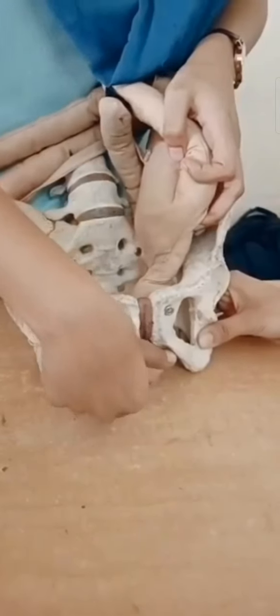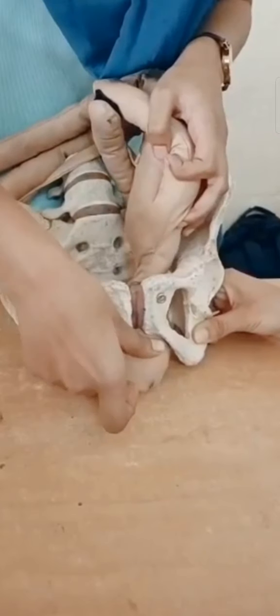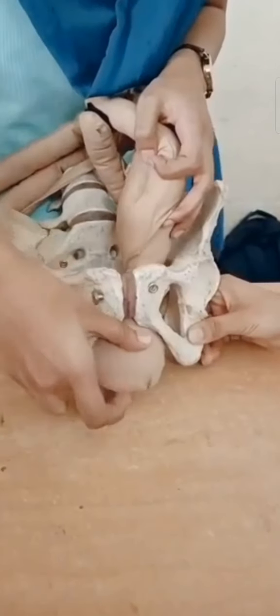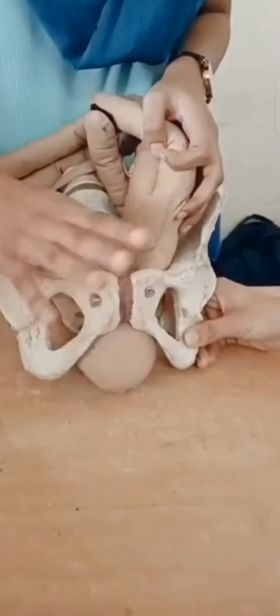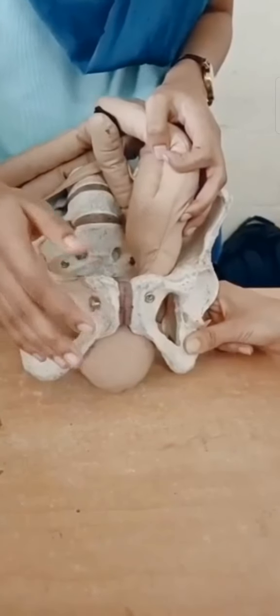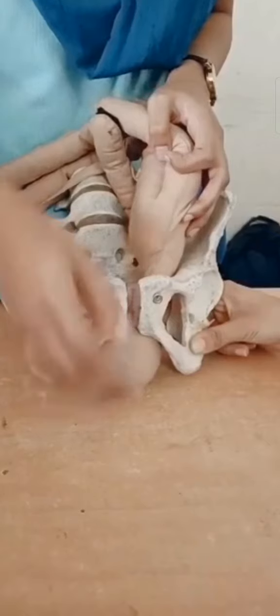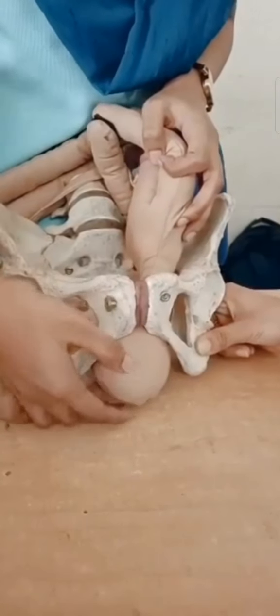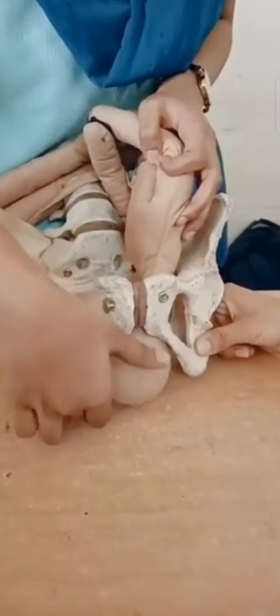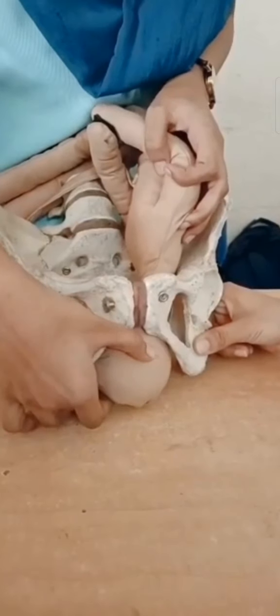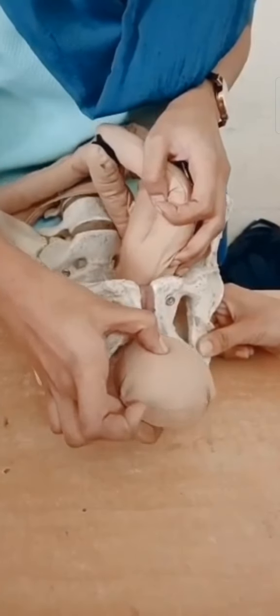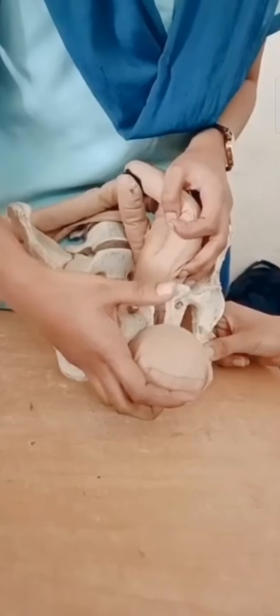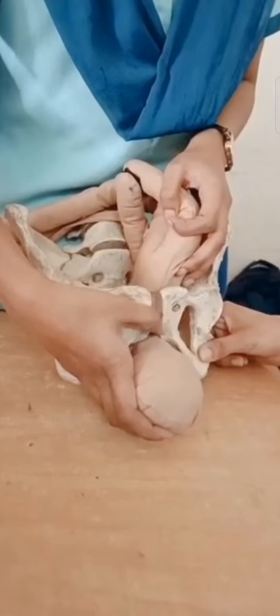Now after internal rotation, there is extension of the head. Before that, there is residing and crowning. In residing, the baby's head is just behind the vulva and you can see the presenting part, and in crowning, with or without the contraction, the presenting part is fixed. Now our baby's head is delivered with extension in this way. So now you can see the fetal occiput escapes the pubic bone from behind the symphysis pubis.